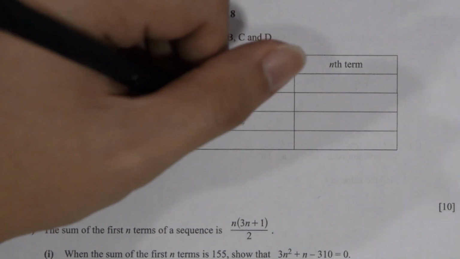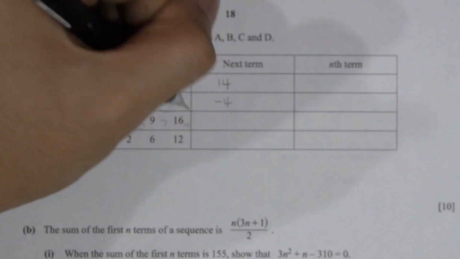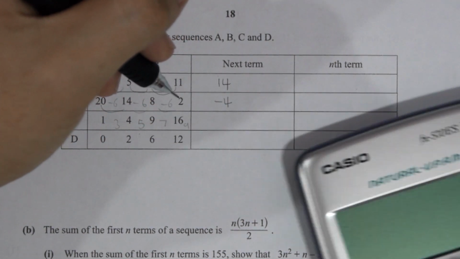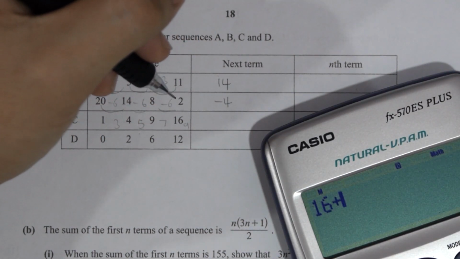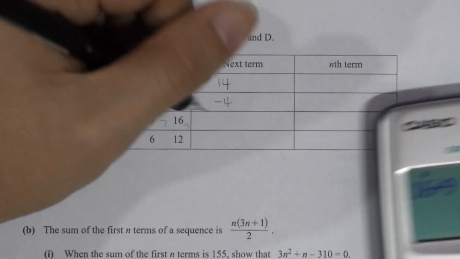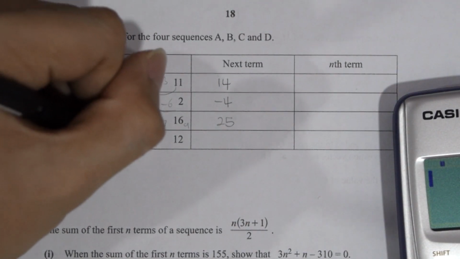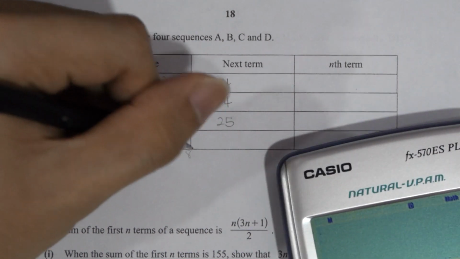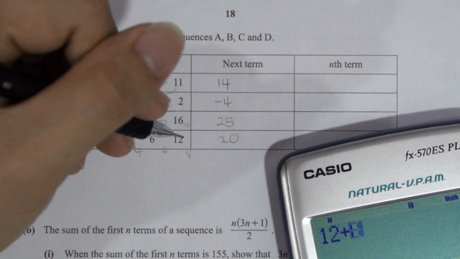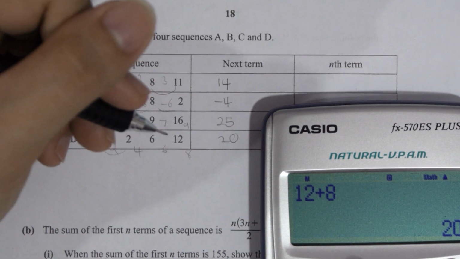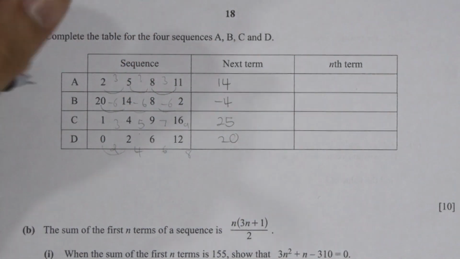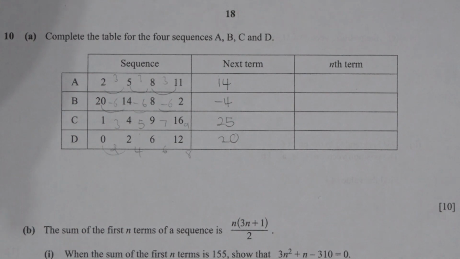So for part C, you notice that the difference is actually an odd number sequence, so 3, 5, 7. So I put 9 as the following term, so 16 plus 9, then you will get 25. As for D, the difference is 2, 4, 6, so the following one will be 8. So 12 plus 8 is 20.